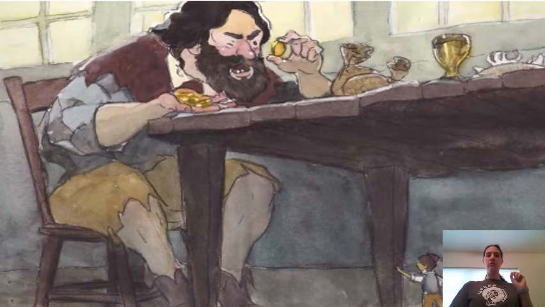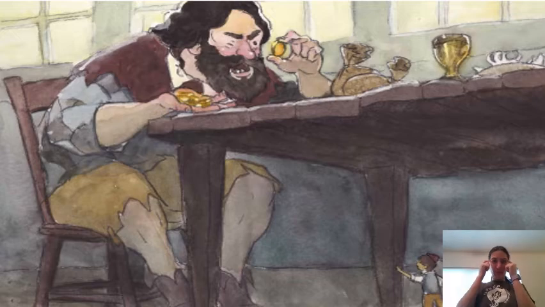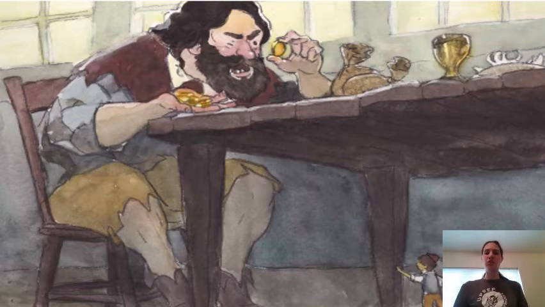1, 2, 3, 4. Then his head began to nod, and soon he began to snore, so that the whole house trembled. Let's see, who can remember what trembled means? 3, 2, 1. That's right, it means shook. The whole house shook with the giant snoring.